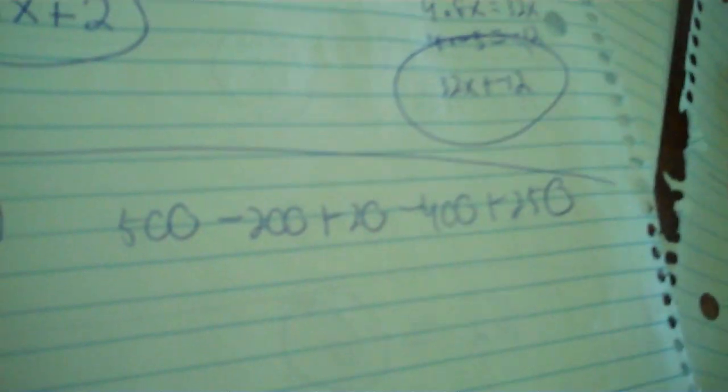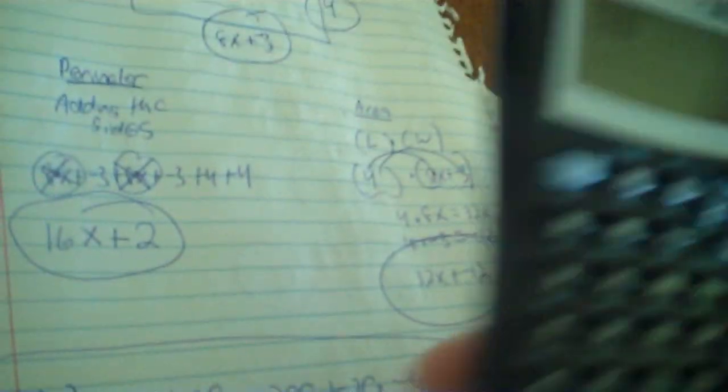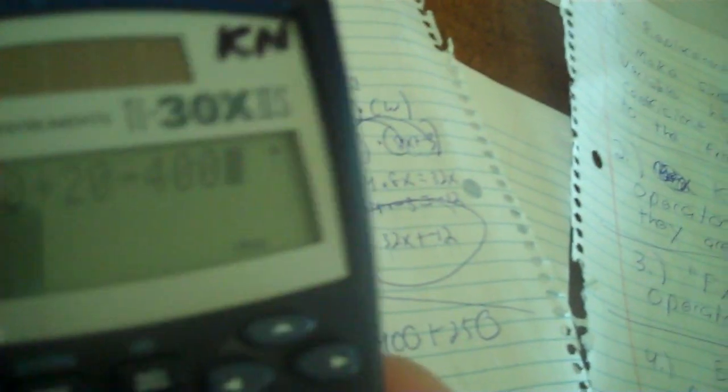But these two, we're just going to use simple operations. Has 500, then he spends 200, then he puts in 20, then he spends 400, then he puts in 250. My mental math's right, that's 170, but we'll make sure we check it. Yep. $170. Okay.